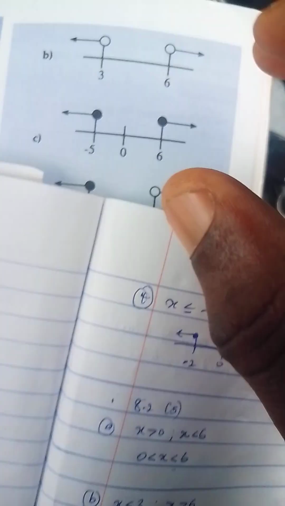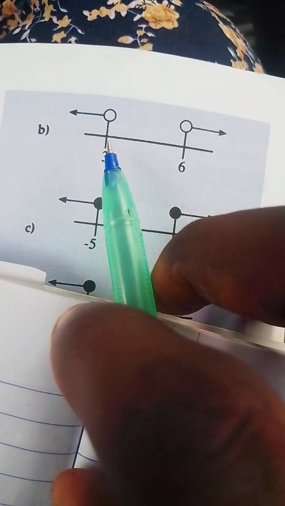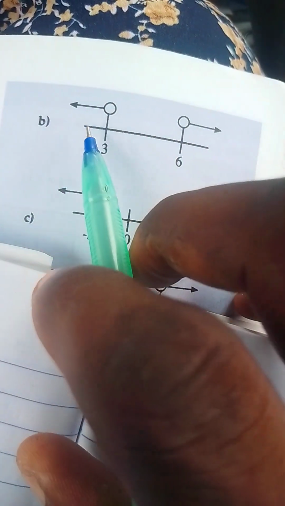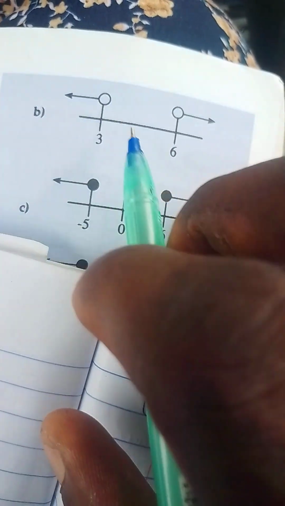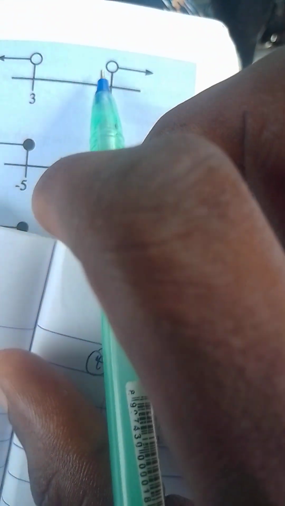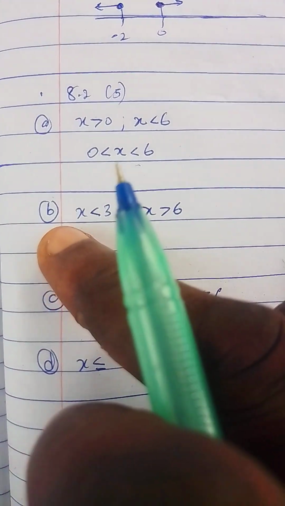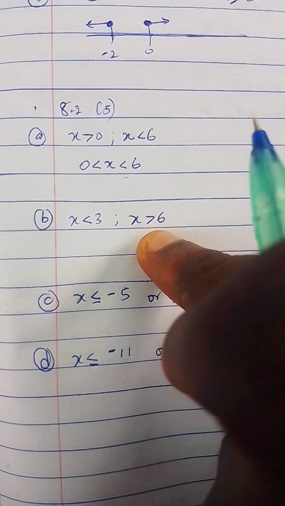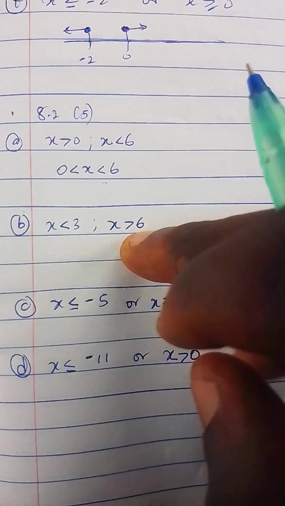And the second one, I'm seeing less than 3 here. x is less than 3, not equal to. Then x is greater than 6, not equal to. So in that case, very simple. All I need to do is x is less than 3 and x is greater than 6.